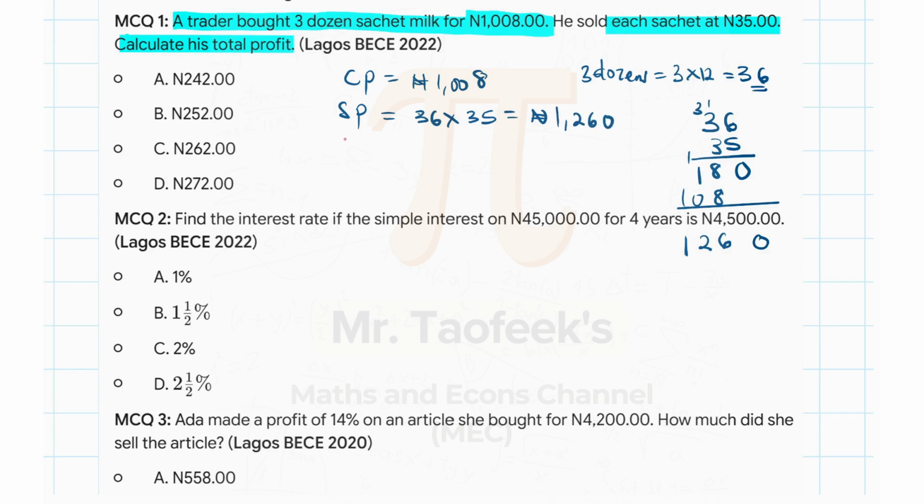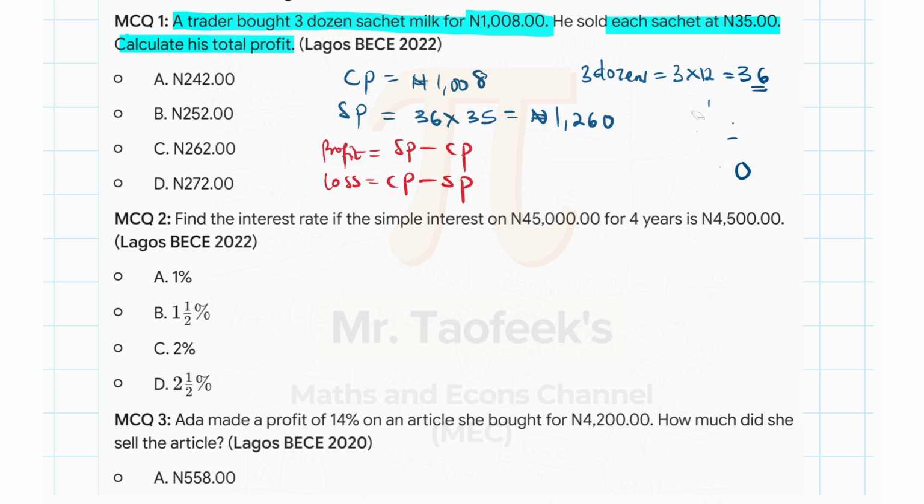If you're told to work out profit, it is basically your selling price minus your cost price. The other way around, loss is the cost price minus selling price. Since this question is all about profits, we can just easily work that out. So our profit is basically going to be our selling price. What is our selling price? Our selling price is 1,260.